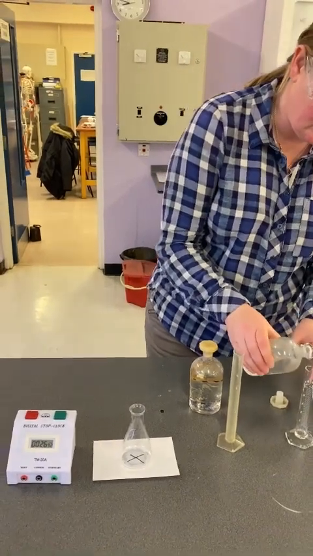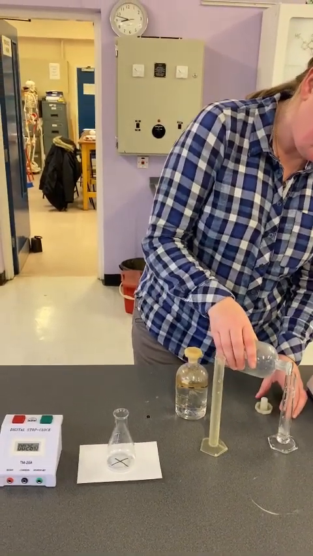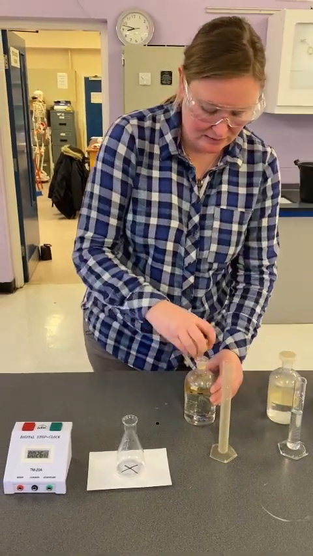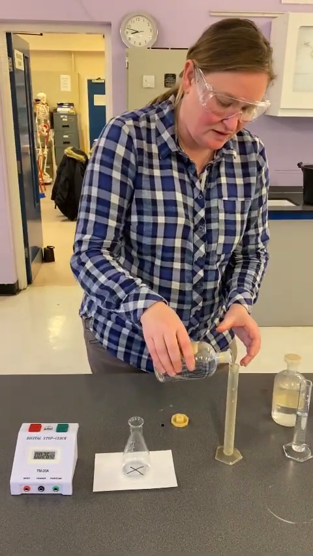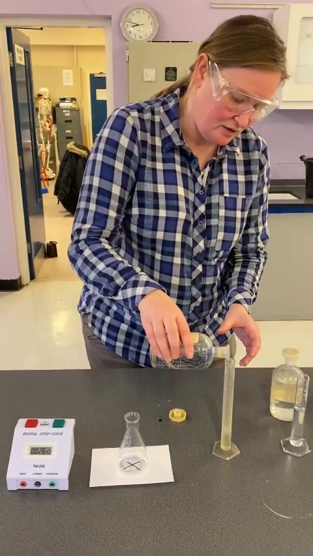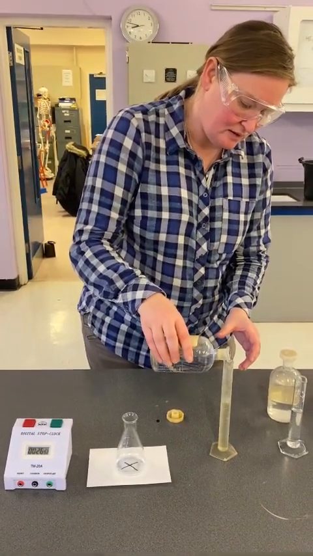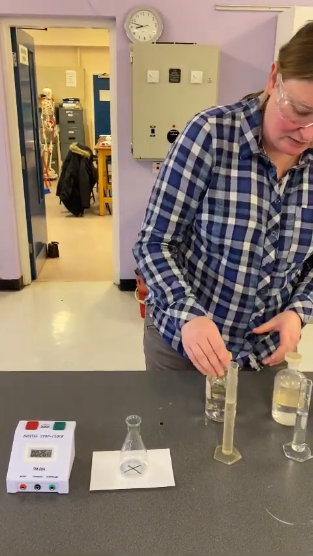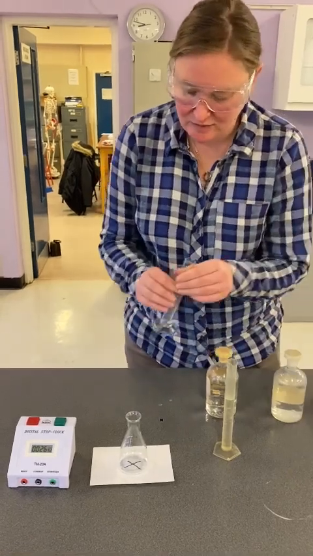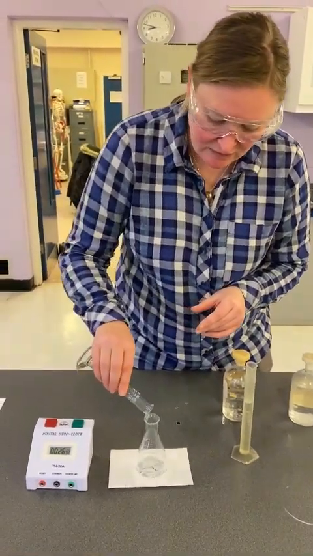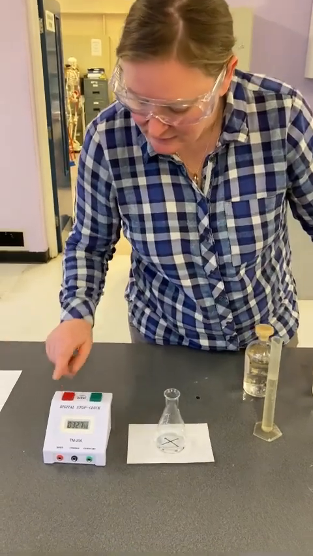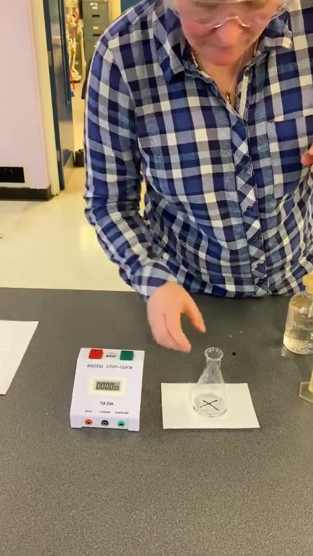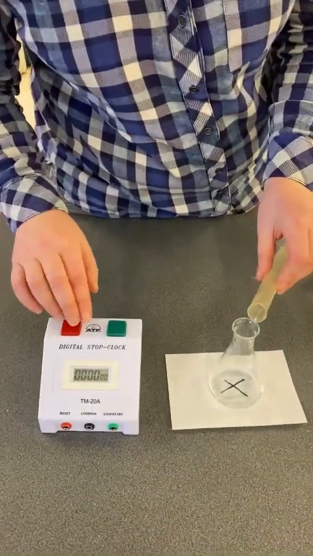So in the glass measuring cylinder, 30 degrees Celsius and 20 centimetre cubed. This is my acid, 20 centimetre cubed. A new conical flask. Sodium thiosulfate in first. I'm going to reset my time. And I'm going to add 3, 2, 1.